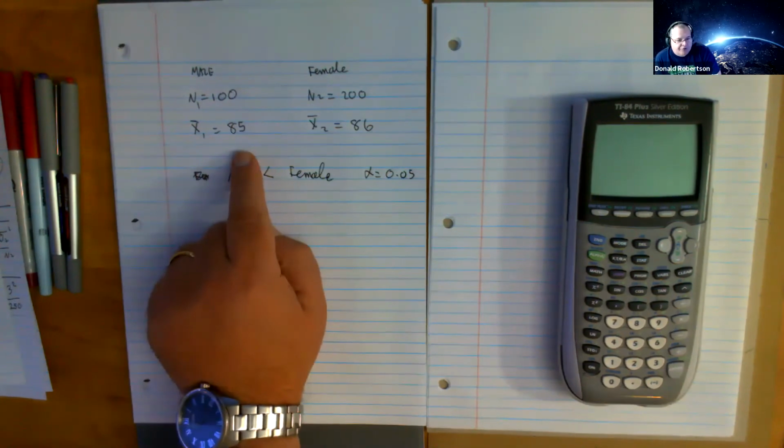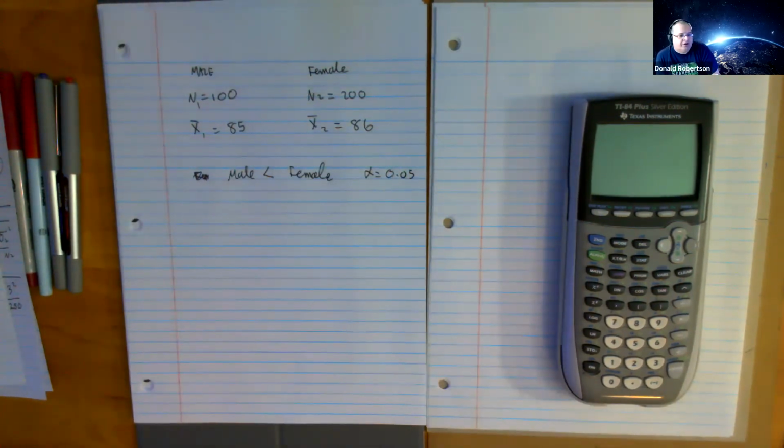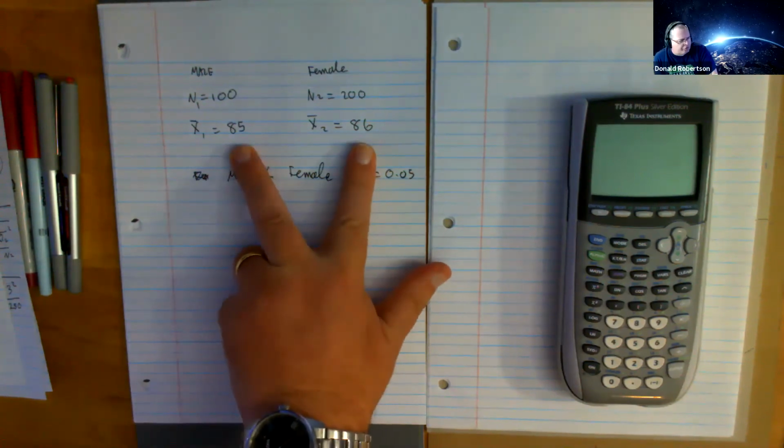Well, superficially, would you agree that the males are 85 and the females are 86? So it does look like there might be evidence. See, even if I do get significant evidence, would you agree it's not that important? Yeah, a minute, who cares? It's not a biggie, right? But that doesn't mean that we can't prove it. Is your gut feeling this might be a no? It might not be statistically significant. Would you agree those numbers are really close? So it might not make it.